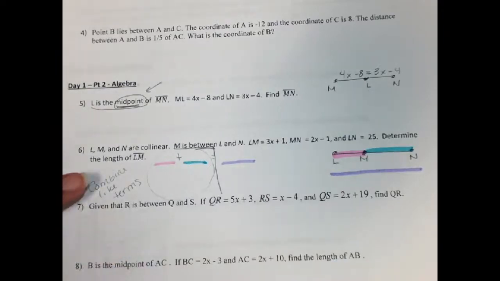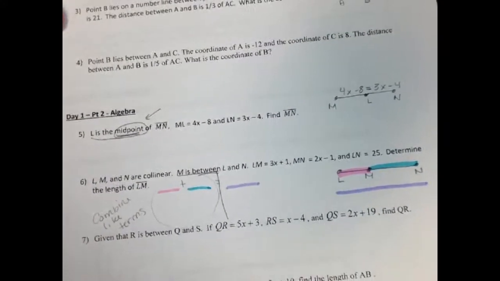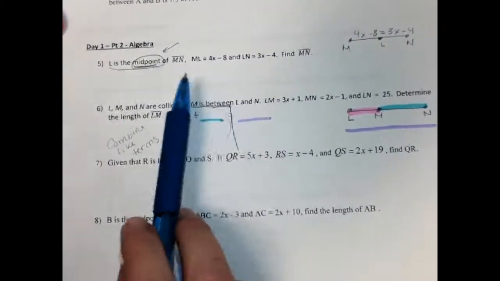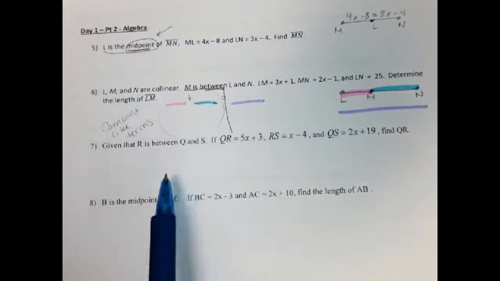Pause the video, finish this one. Now 7 and 8 are just like 5 and 6. You just need to look carefully. Is it one where it's talking about something's between, or is it one where it's talking about a midpoint? Be careful as you go through these.